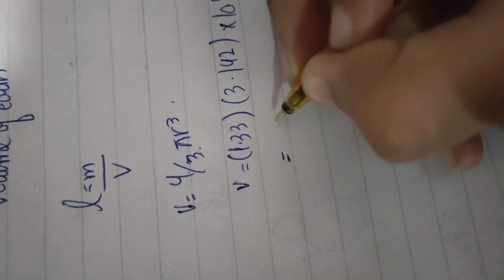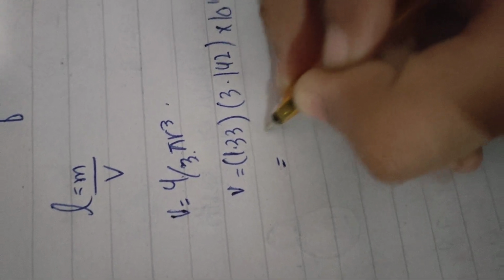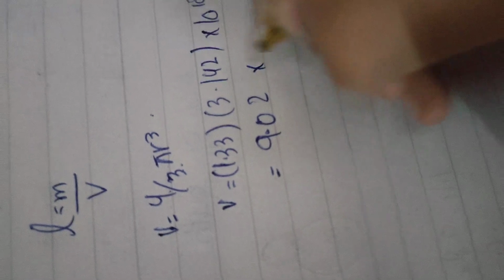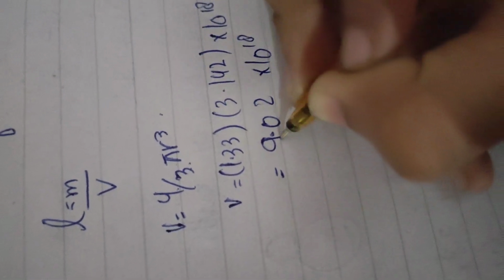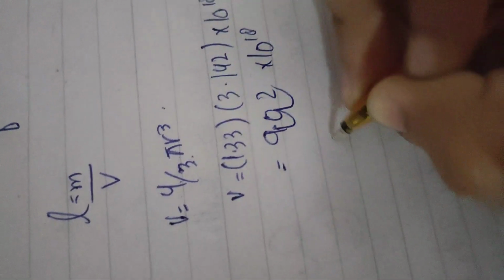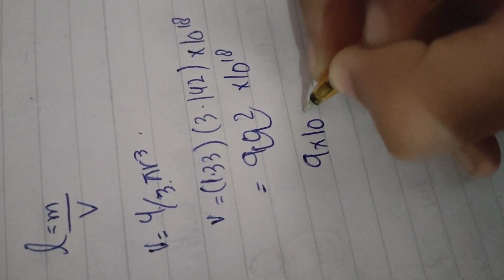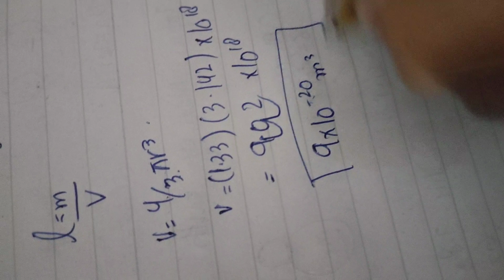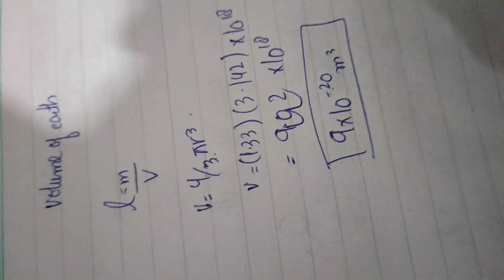So let's just calculate this, and the value would be 9.02 into 10 to the power 18. Can we remove this point? 9 into 10 to the power 20 meter cube. This is the volume of Earth.